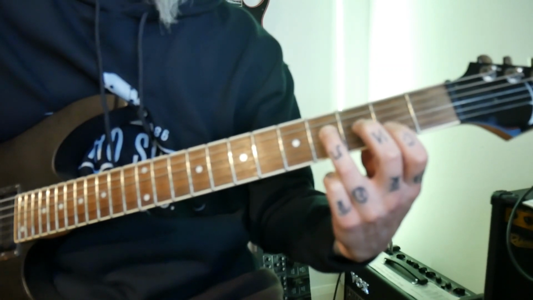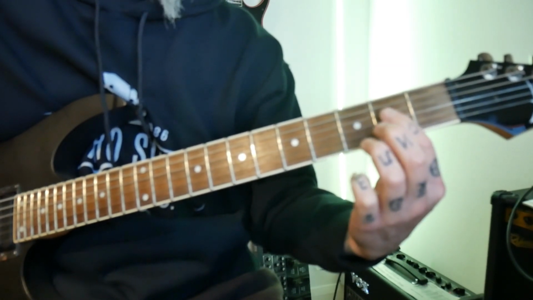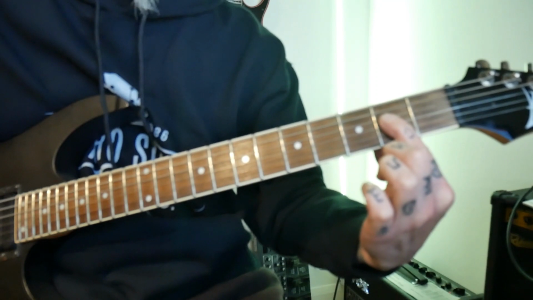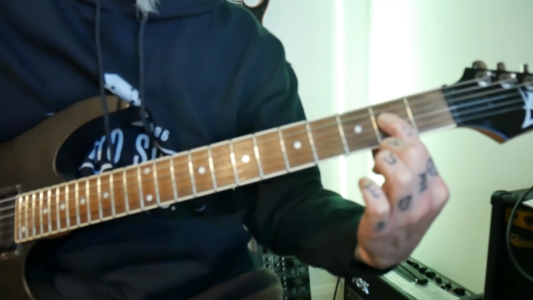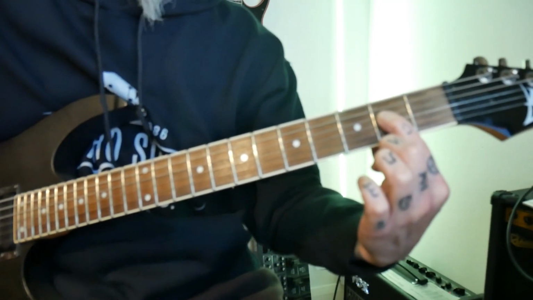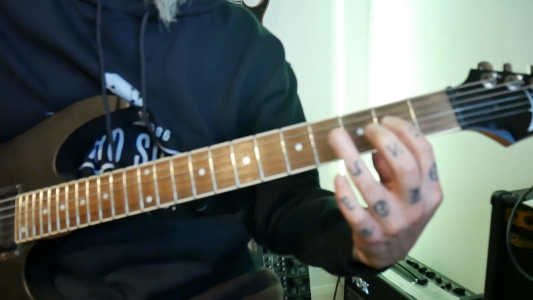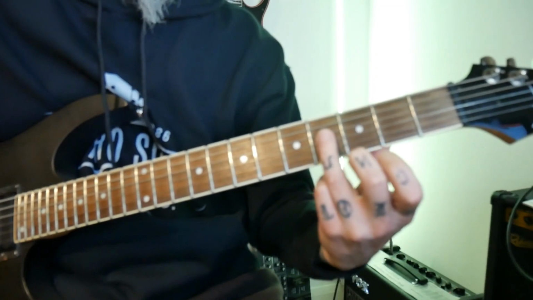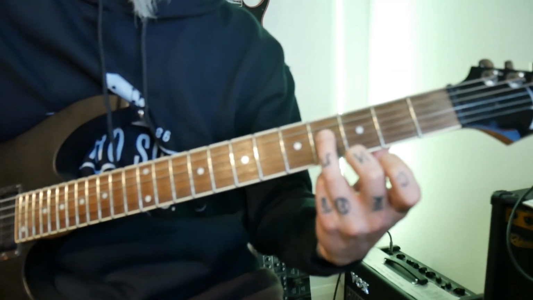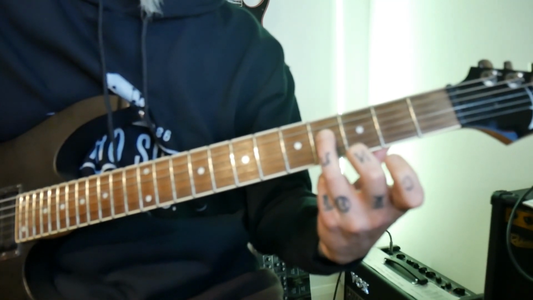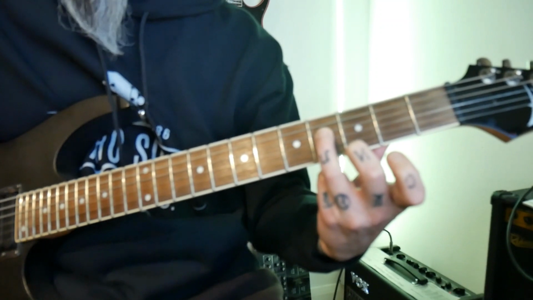So for my 5th power chord, I'm playing the 2nd fret there with my 1st finger along with the A string. For my 6th power chord, I'm going to use my 3rd finger to play the 4th fret on that same D string along with the A string.